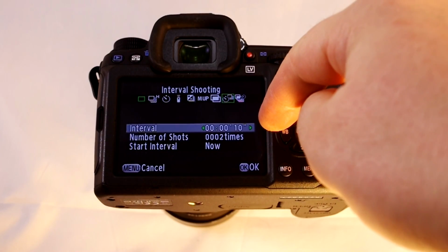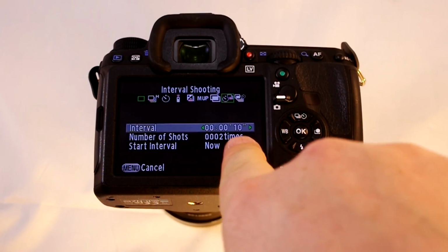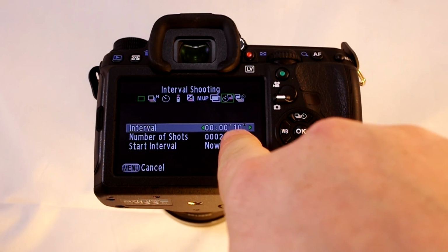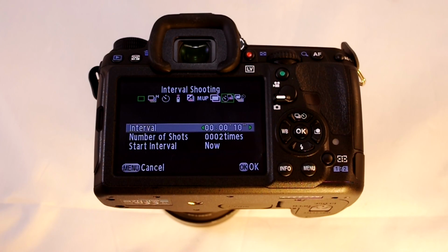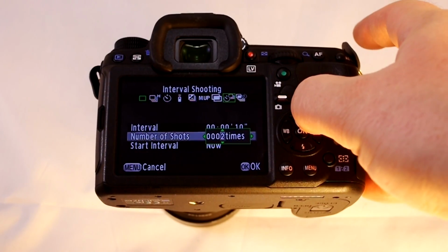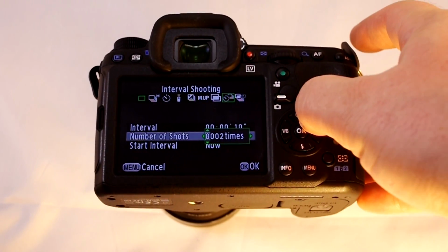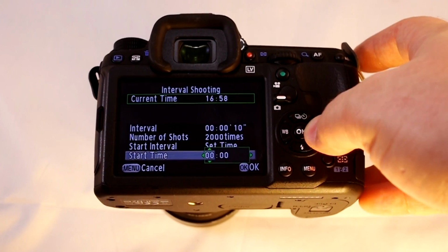If you set your exposure for 25 seconds, then it will count through this 10 seconds twice before your next exposure, and you'll basically go through your number of shots very quickly. So the number of shots is how many times it's going to count through your interval time, and you can go up to 2,000 exposures, and start it as now or set it for a time in the future.